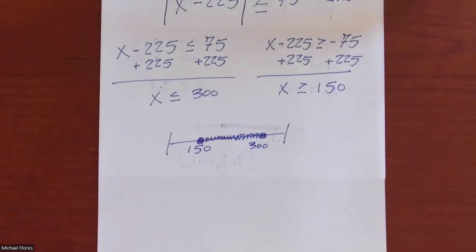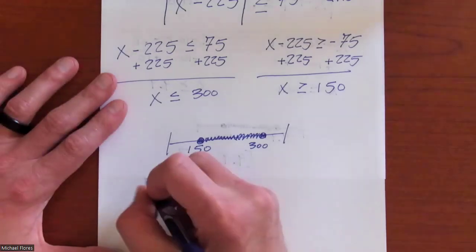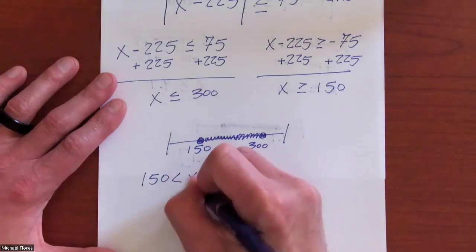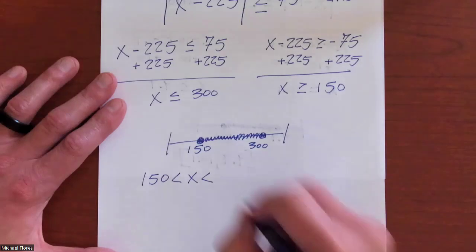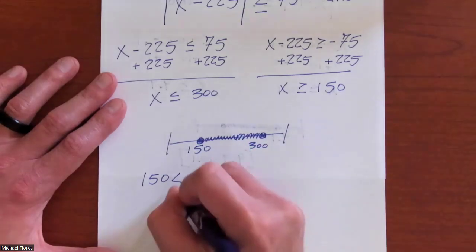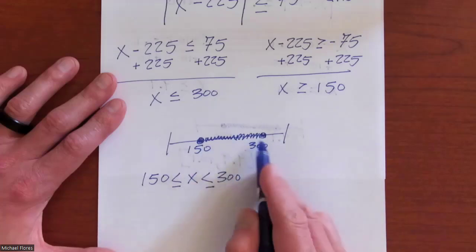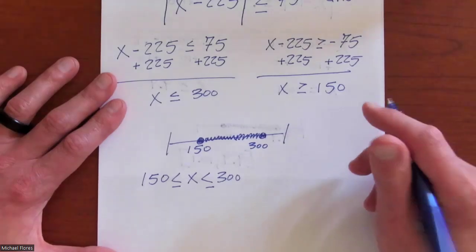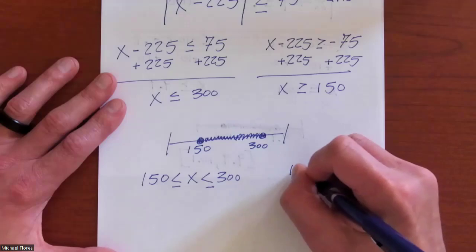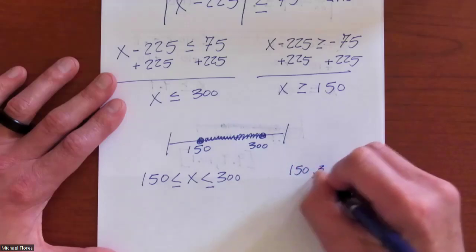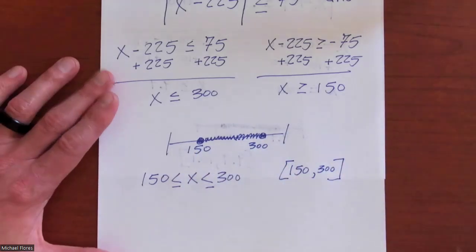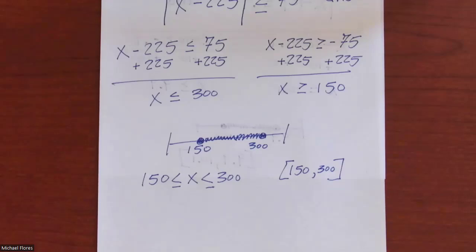So if you wanted to answer this in set notation, you could do lower number, inequality, X, inequality, bigger number. Don't forget though, they were bubbled in, so they're equal to statements here. And then if you wanted to write your answer in interval notation, it's going to be in between 150 and 300. Since they're bubbled in, bubbles get brackets. So it's going to range anywhere from $150 to $300. Good job, everybody.